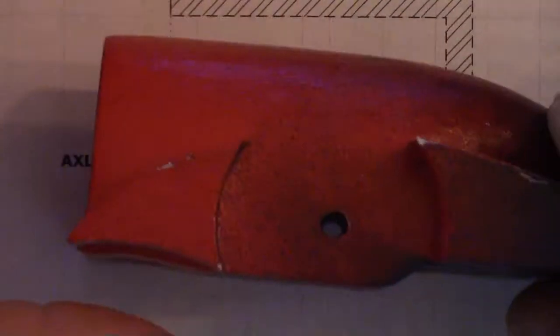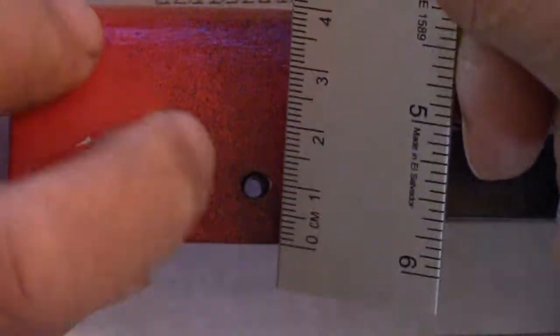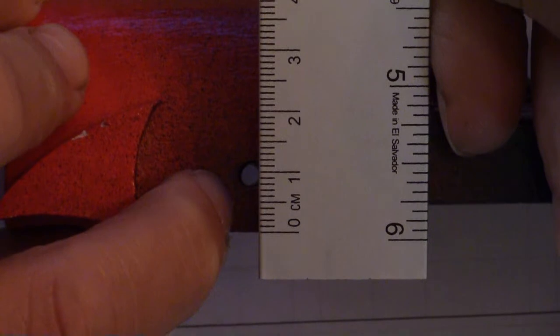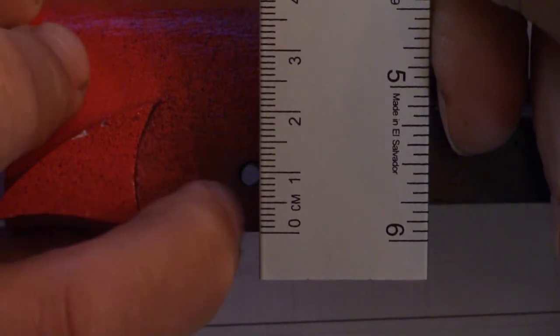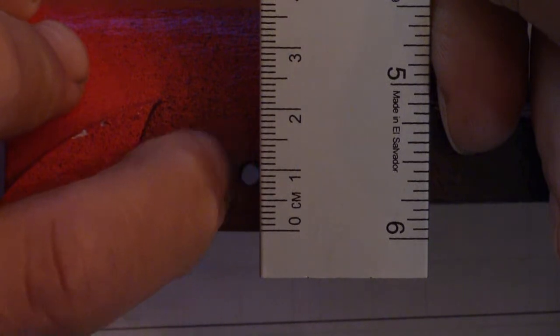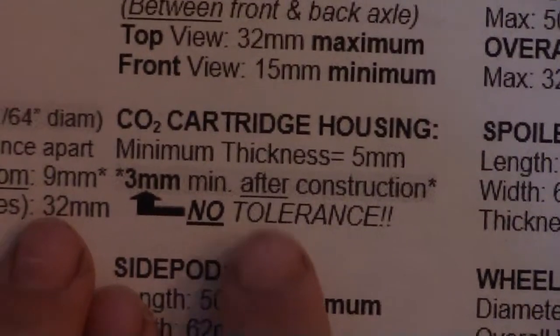So if I were to look at this design right here, keep in mind whenever we measure this distance, it's from the bottom of the block to the dead center of the axle hole, and it should be 9 millimeters. From bottom of block to center of axle hole, 9 millimeters. Okay? Now, let's go ahead and jump into the CO2 cartridge housing.